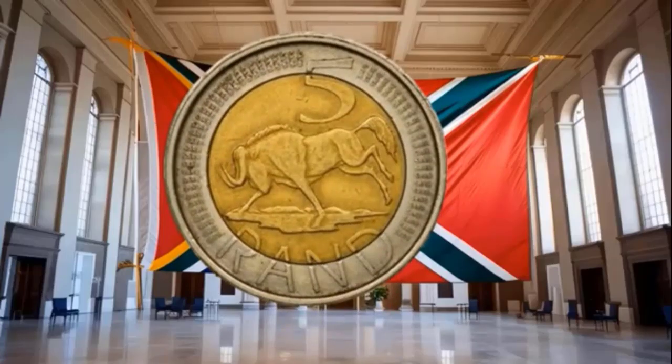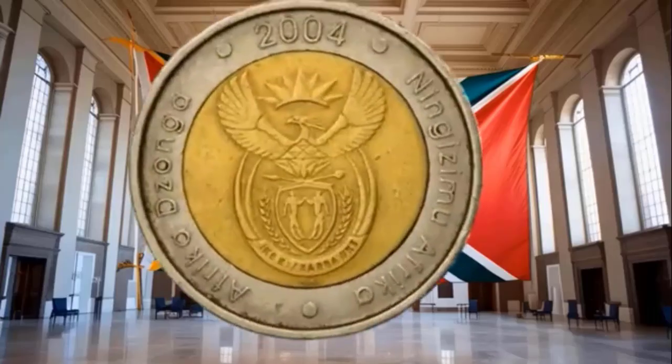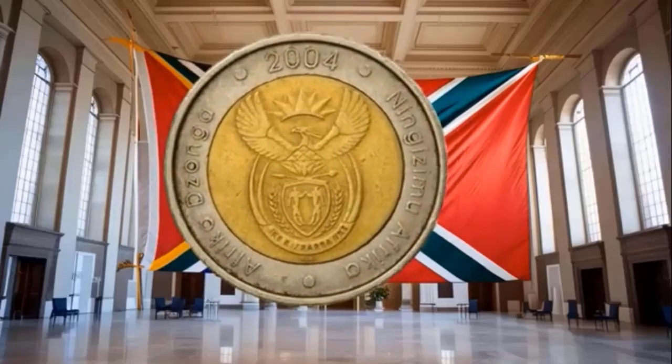Picture this: the early 2000s. The world was changing fast, technology was racing ahead, and many countries were adjusting their currencies, updating designs, and improving security features. South Africa was no exception. Counterfeiting had become a serious issue, especially with the higher value coins. Criminals, armed with cheap machinery, were copying the older 5 Rand coins with alarming speed. Those fake coins slipped into circulation, and the government had to respond.